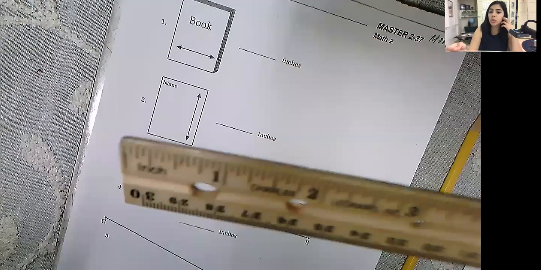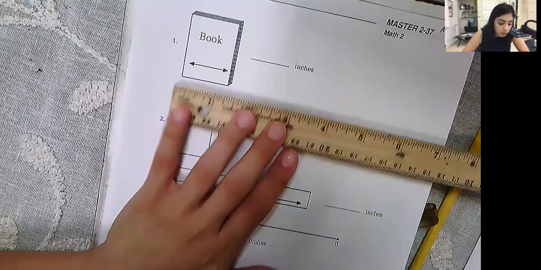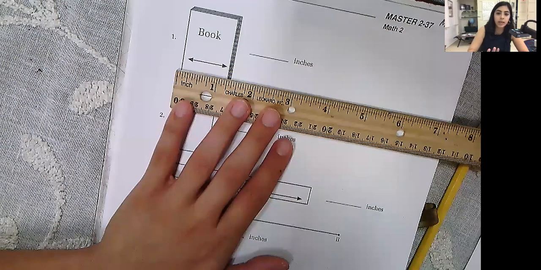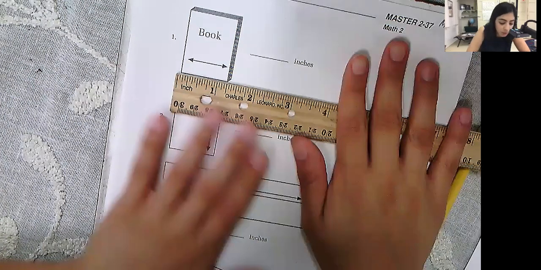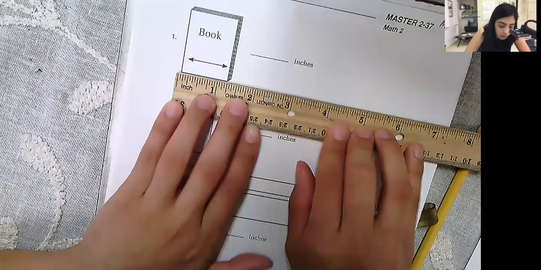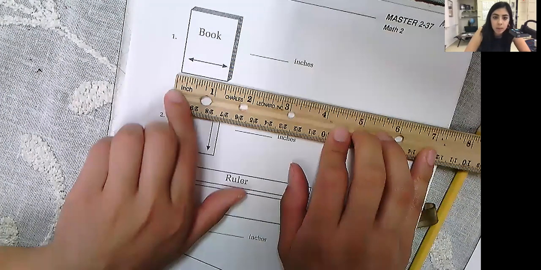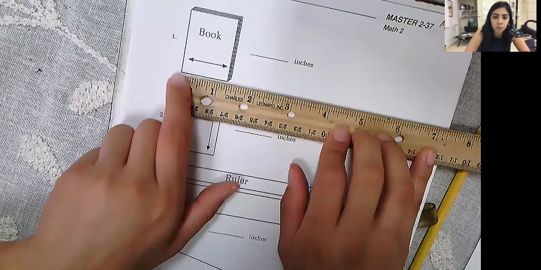Okay. So we're going to measure the width of this book. Are we ready? We always place our ruler down. We put one hand over here so it doesn't move, and we move it. You can move it like this, so that this right here, that very first line, can you touch this very first line for me?